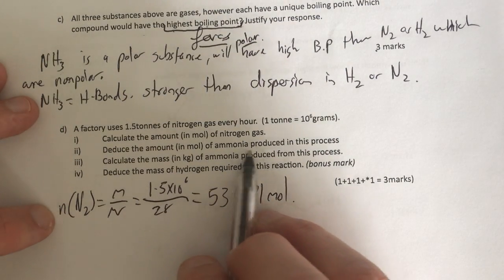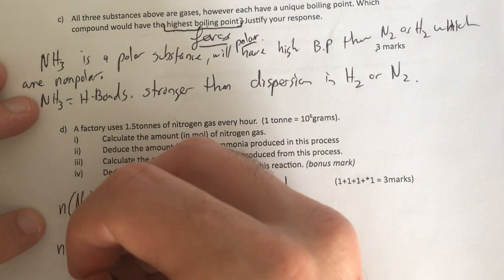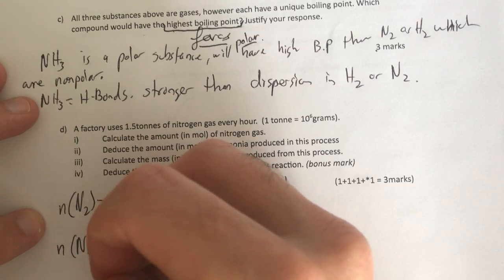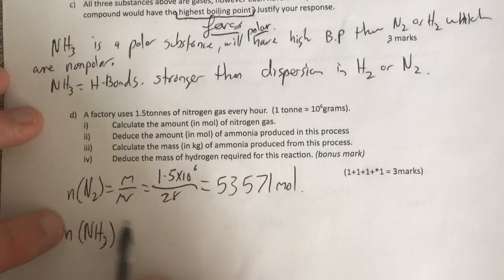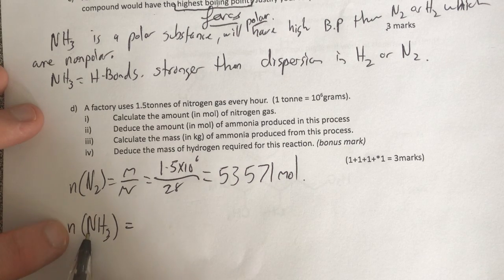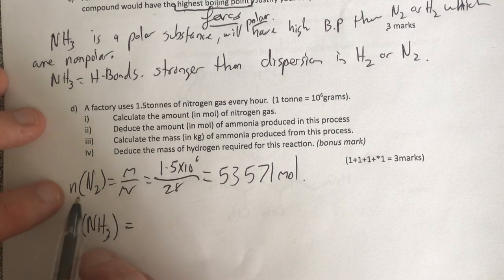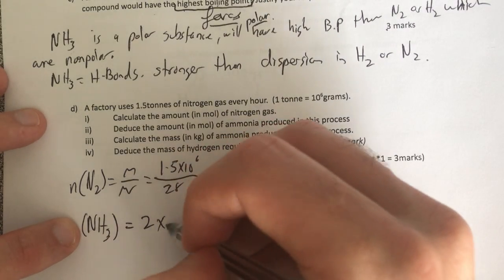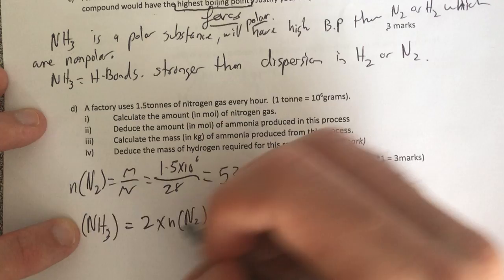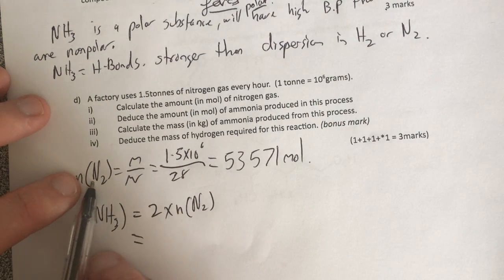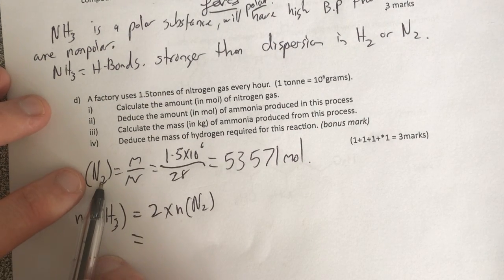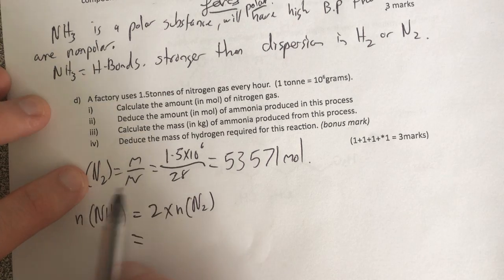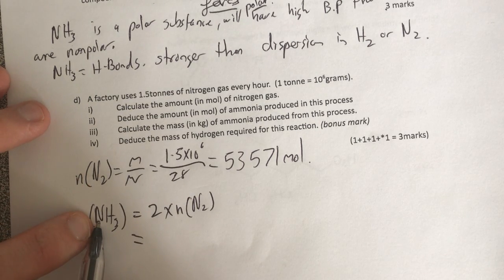Deduce the amount of ammonia produced in this process, number of moles of ammonia. All right, what's the link between here? I've got 2 nitrogens and I've only got 1 nitrogen here. So that means that my nitrogens here, I could make 2 ammonias. So it's going to be 2 times the number of moles of nitrogen, because I've got clearly 2 nitrogens. That would make 2 lots of ammonia.